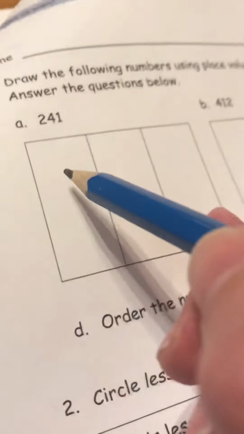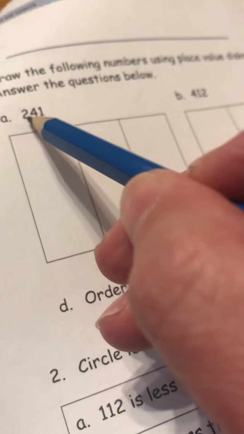So the first thing we're going to do is draw our place value disks. In 241 we have how many 100s? We have 2 100s. So we're going to draw 1, 2 100s. How many 10s do we have? Well, it looks like we have 4 10s. So let's draw 4 10s.